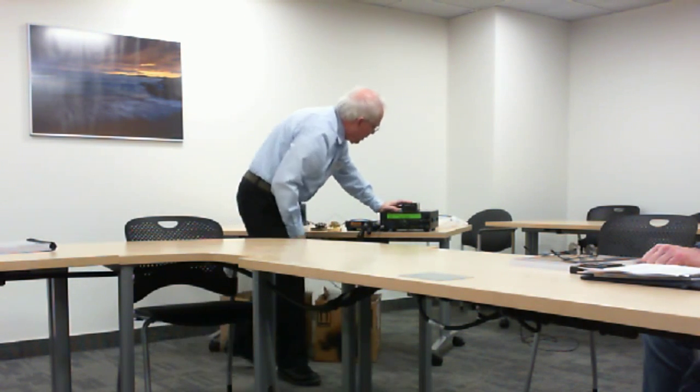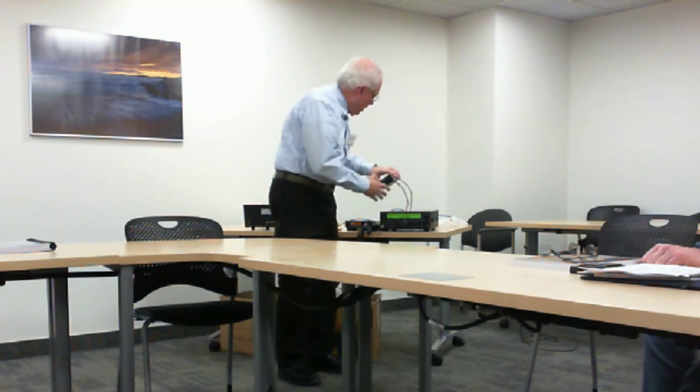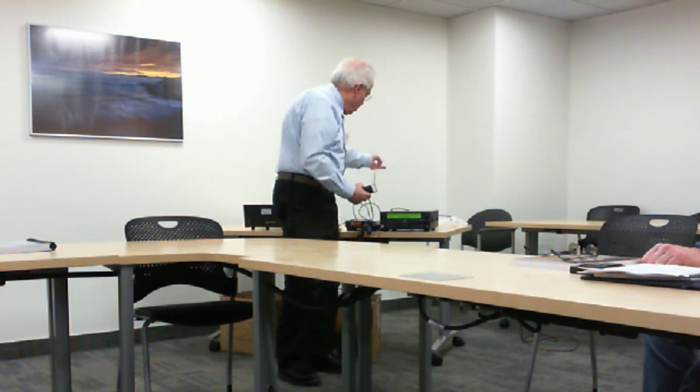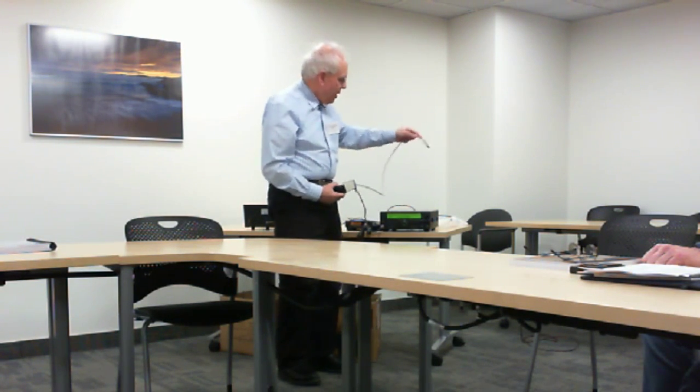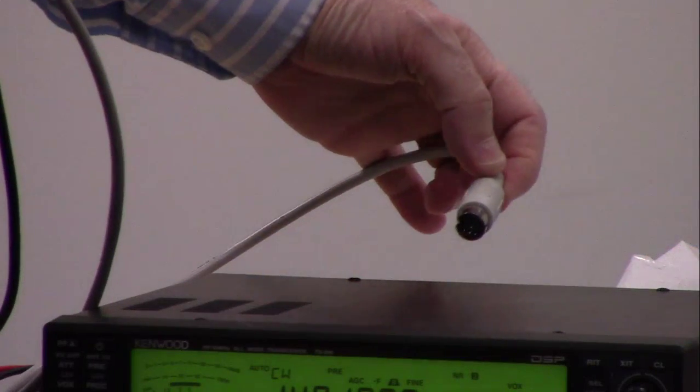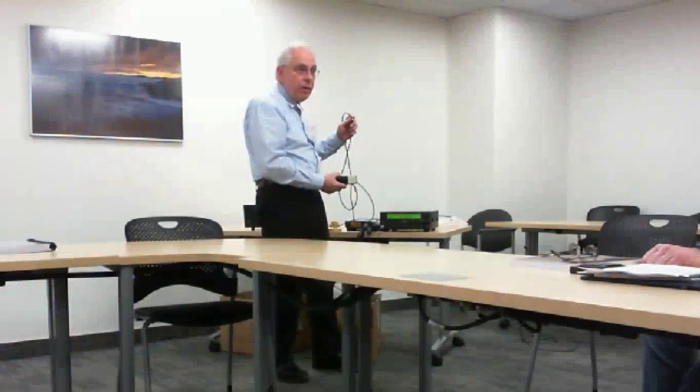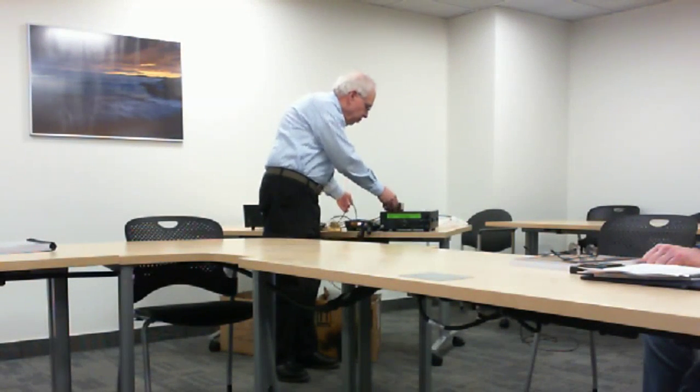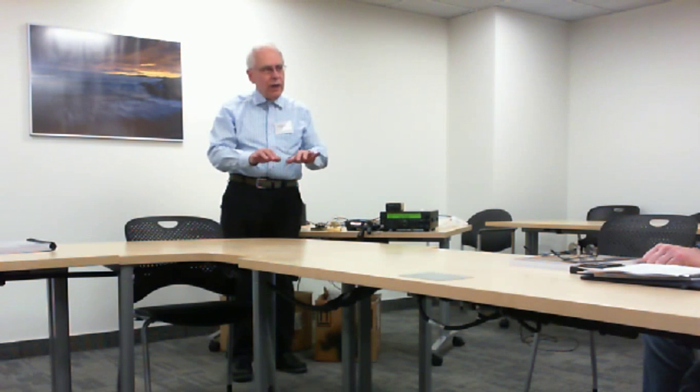Now, with SignalLink, there's a data port in the back of the radio, and SignalLink connects to that. This one goes to your computer, and then you have a program on the computer, and you run PSK31. That's what most of us use. And with that, you type on the computer screen, right?